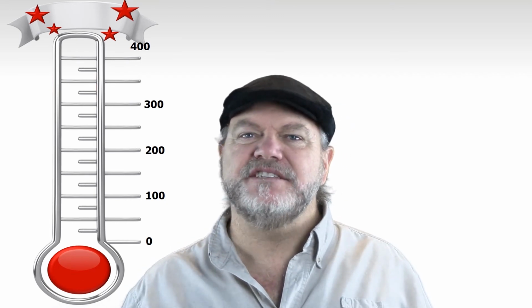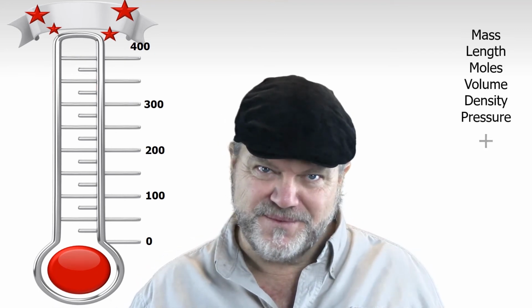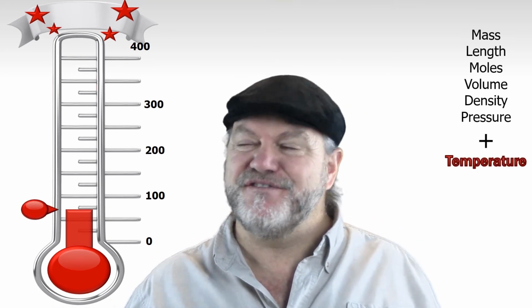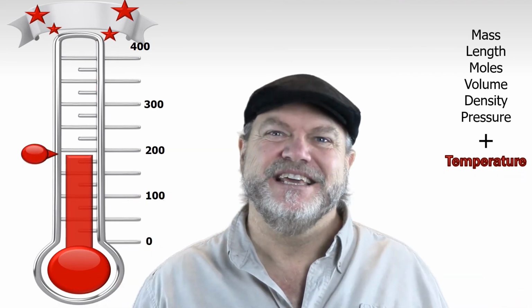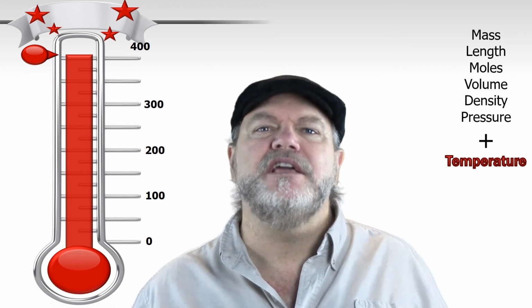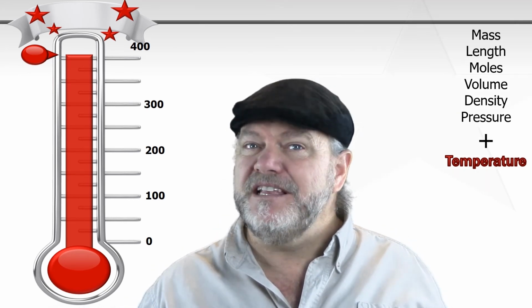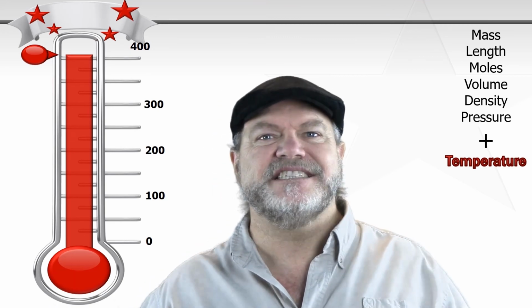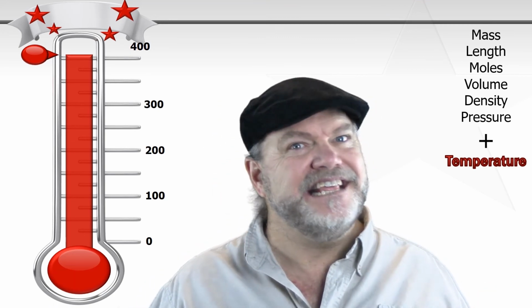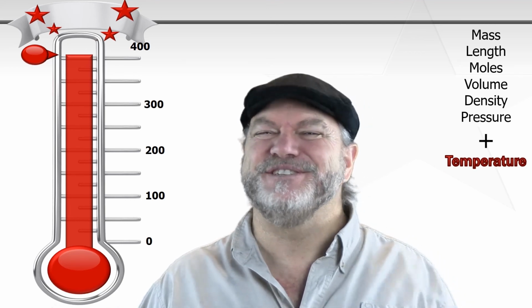Wonderful. We now have a variety of ways of measuring properties of bulk matter: mass, length, moles, volume, density, pressure, and finally, temperature. Using these state measurements, we ultimately hope to completely quantify the state of any system and thus have the ability to reproduce that system anywhere and at any time we want. Pretty powerful stuff. Well, catch you soon.